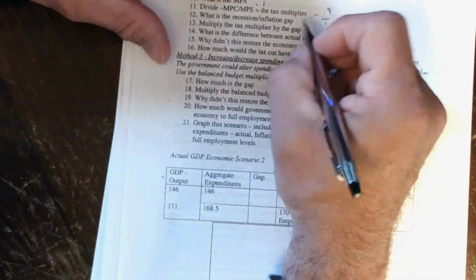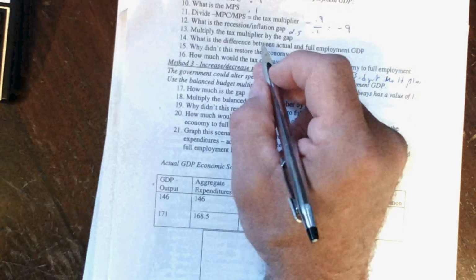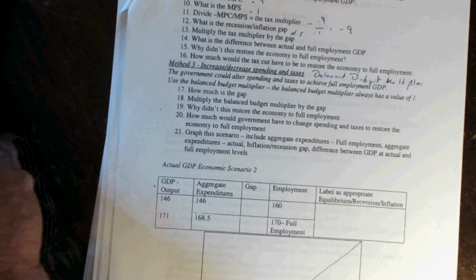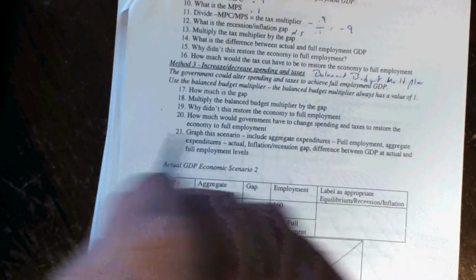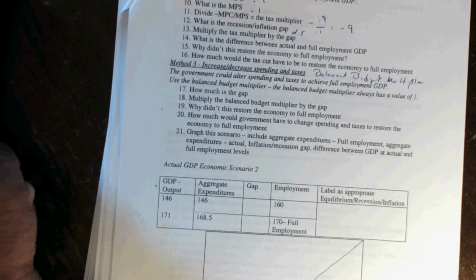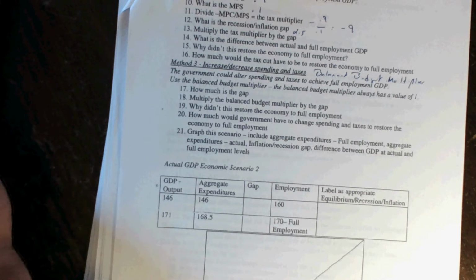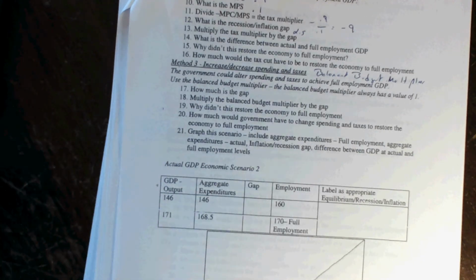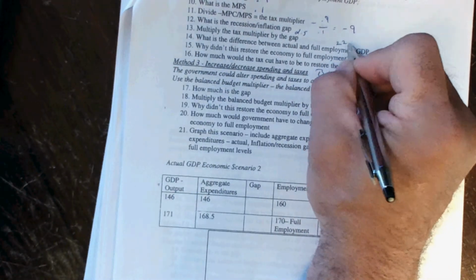What is the recessionary gap? 2.5. Multiply the tax multiplier by the gap. 2.5 times 9 is 22.5.